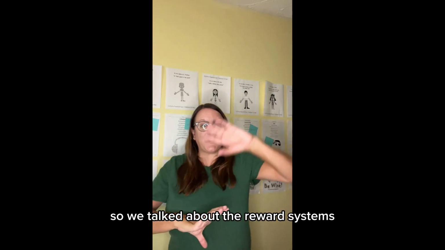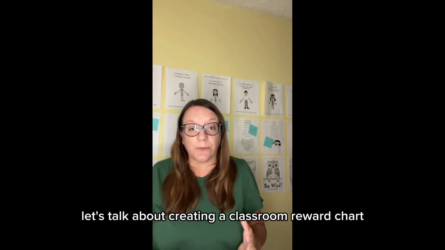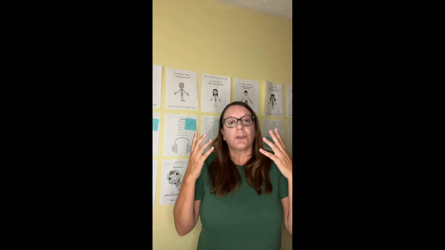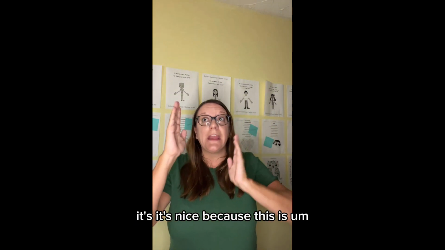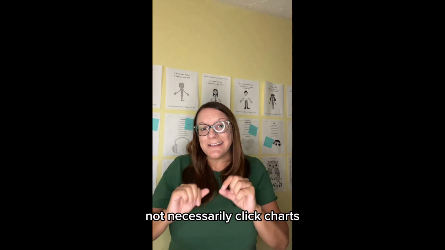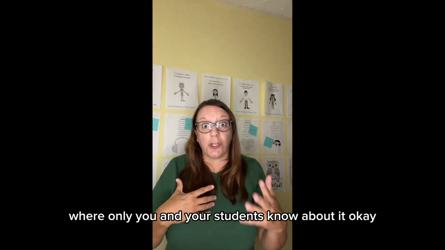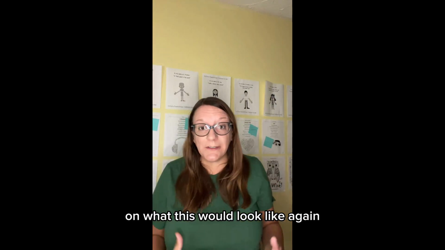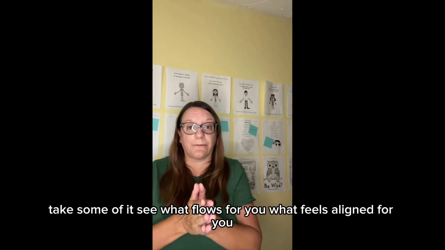So, we talked about the reward systems. Let's talk about creating a classroom reward chart. Again, just to give you some ideas for what this looks like. Creating a classroom reward chart, it's nice because this is interactive and it's a visual way to track and reinforce behavior. Not necessarily clip charts, and it could be something hidden away by your desk where only you and your students know about it, okay? But let me just give you a little bit of a step-by-step guide on what this would look like. Again, take this, use it, take some of it, see what flows for you, what feels aligned for you.